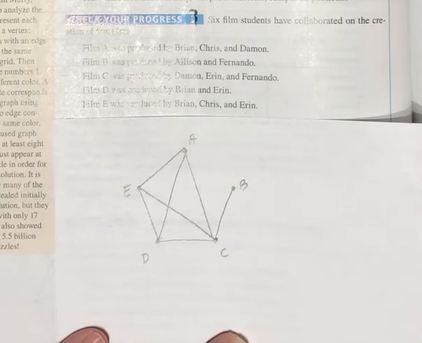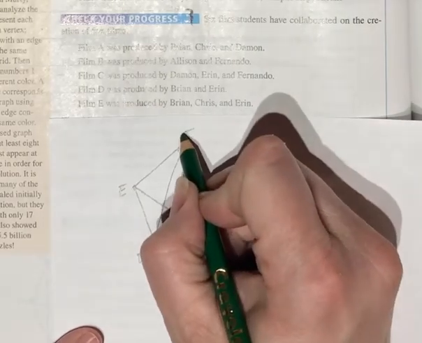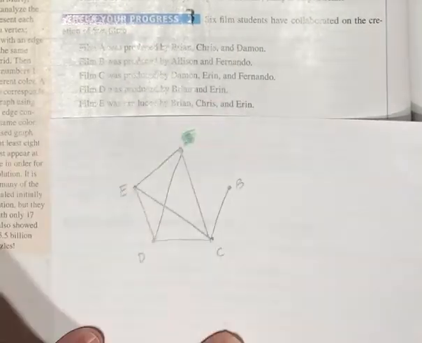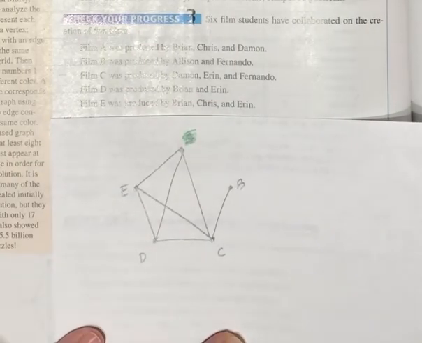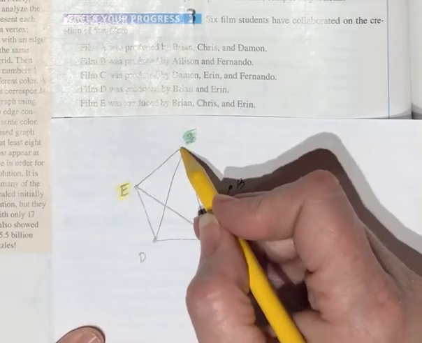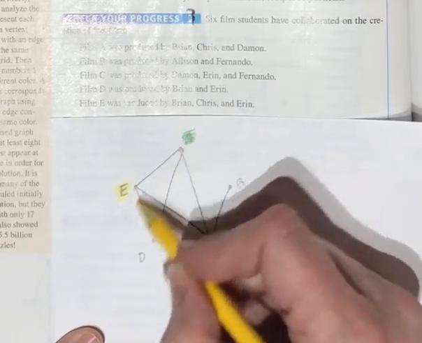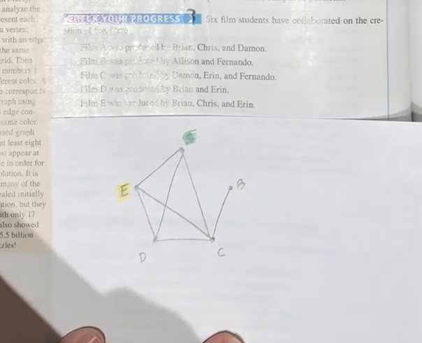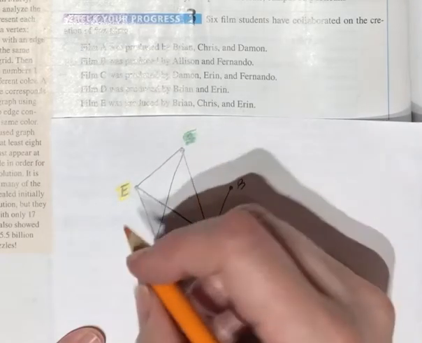So now we're going to color this. I'm going to start with A, which then that means that E has to be a different time slot. D cannot be the same as either one of those, so this has to be yet another time slot.